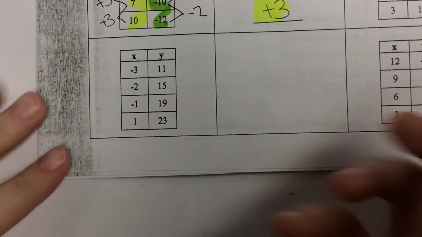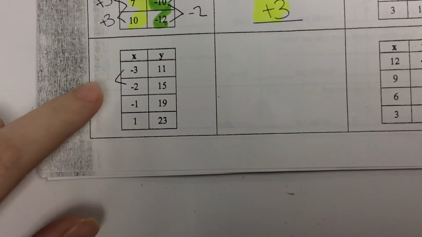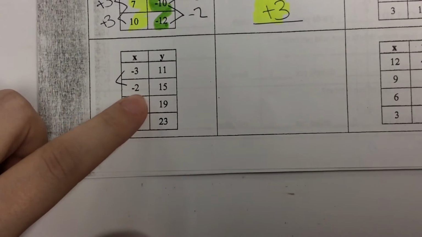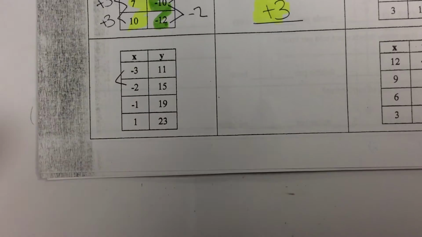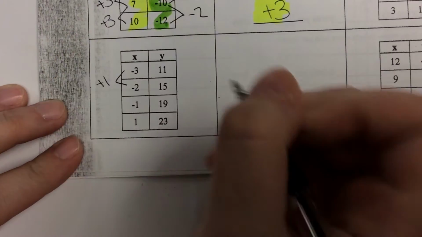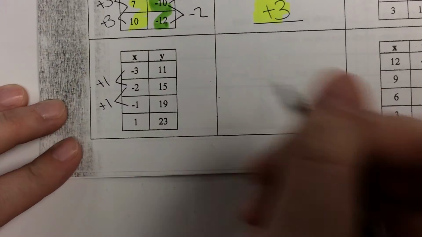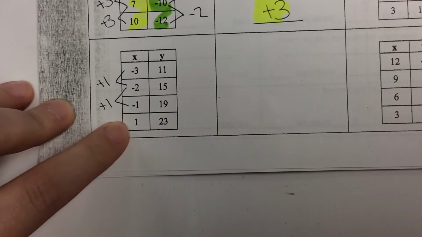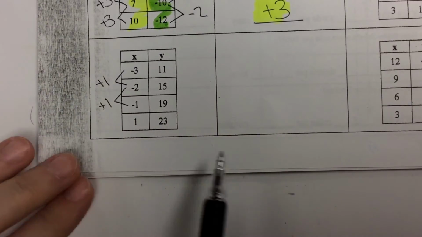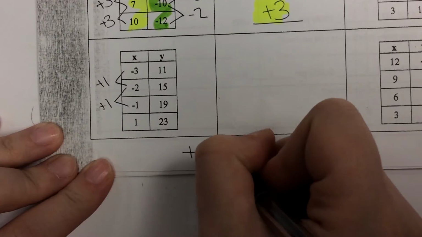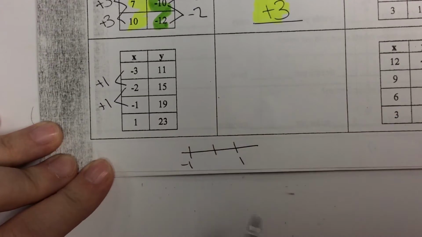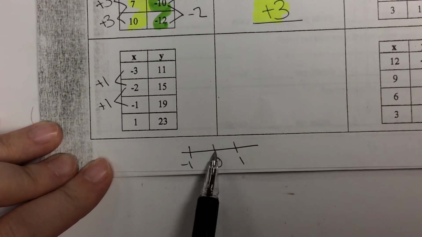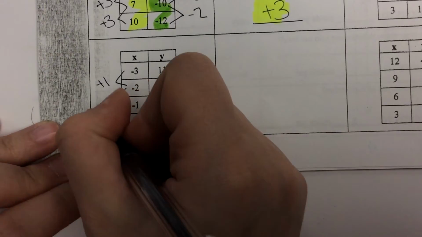Let's look at one more. Pay close attention to this one. We have -3 to -2. So if your negative number is getting smaller, that means we are increasing. We're going up on a number line. So +1. -2 to -1, +1, and -1 to +1. We kind of skipped a number here. We have -1 on a number line, 1 over here, but there's something in the middle we're missing, and that's a 0. So to go from -1 to +1, we're actually going up by 2. This is not a constant change.